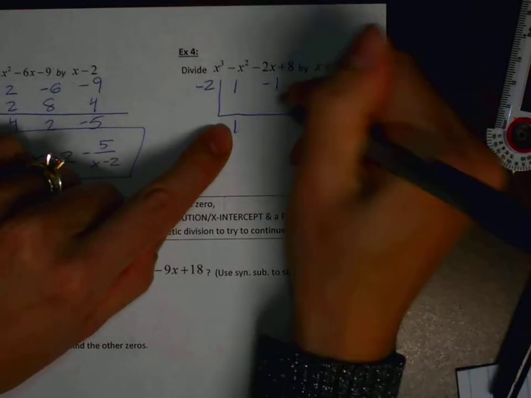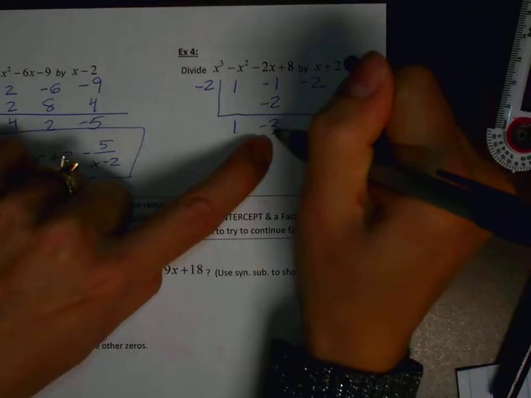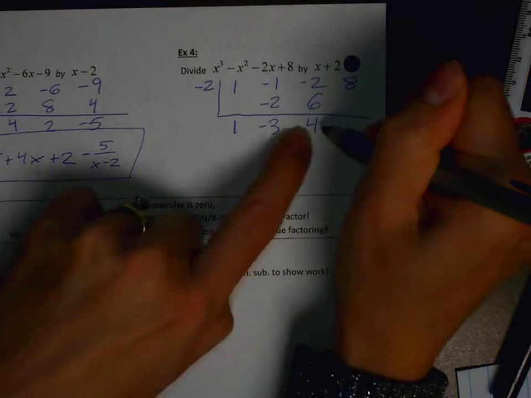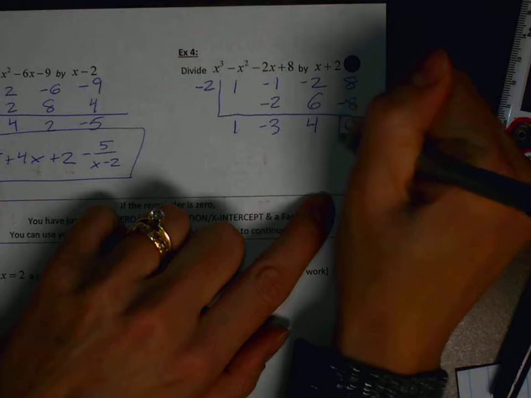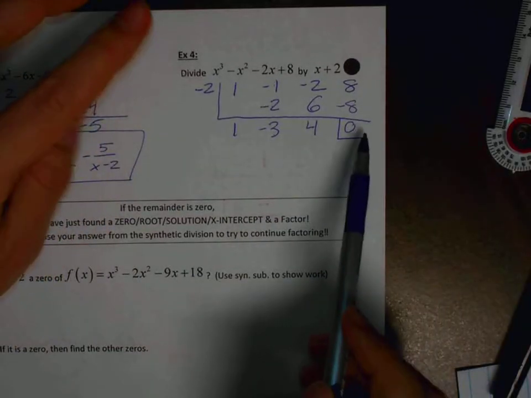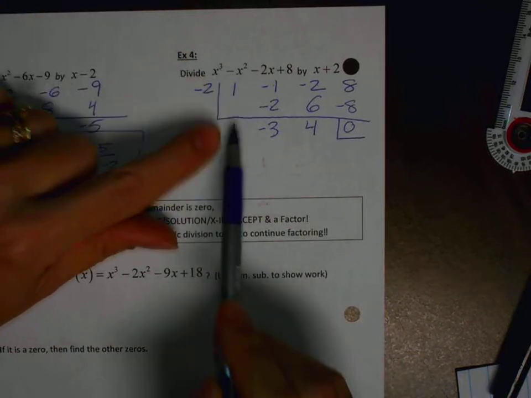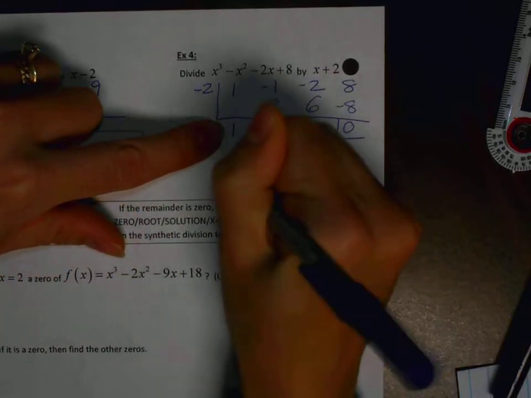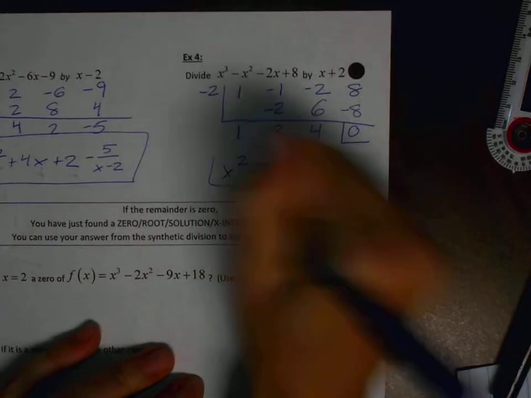-2 times 1 is -2. Add these two together, you get -3. -3 times -2 is 6. Add these together, you get 4. 4 times -2 is -8. Add those together, you get a remainder of 0. So we'll talk about that in just a minute. Let's write the answer down. We started with x to the third. That means my answer has to start with x squared. And these are the coefficients. x squared minus 3x plus 4, and there is no remainder.